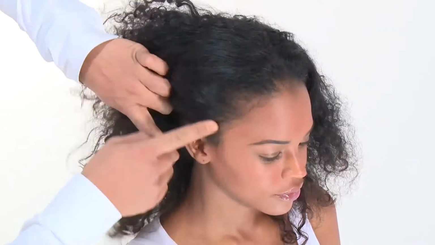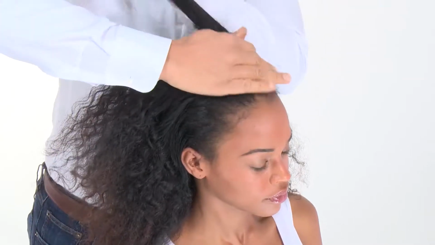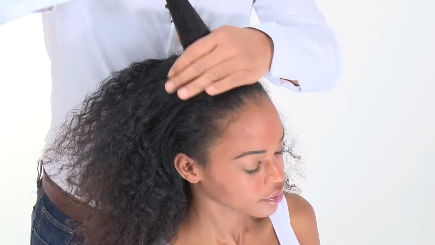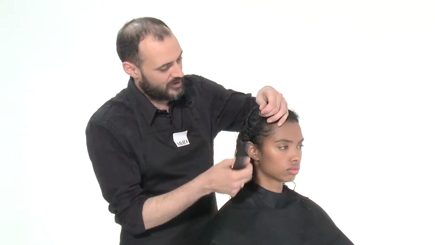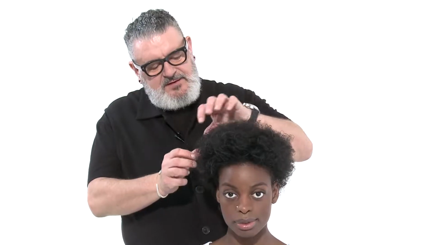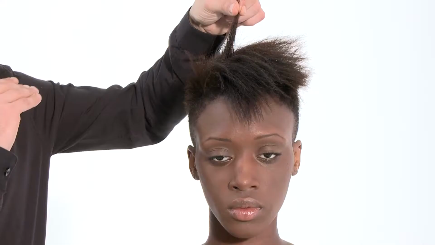During a consultation, you will determine several factors which will influence your choice of service. Consider hair density, hair texture, hair elasticity, hair porosity, hair condition, hair growth patterns.